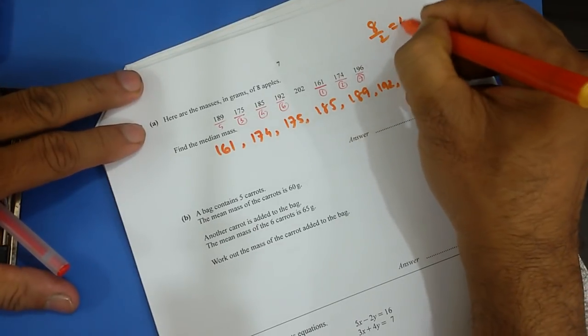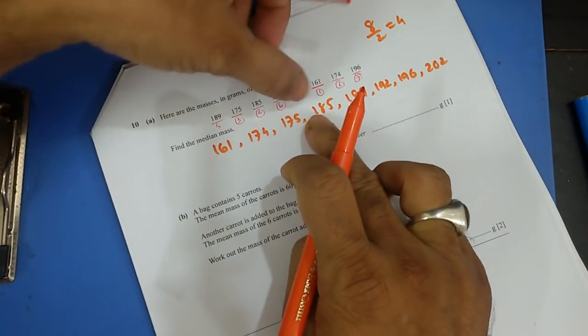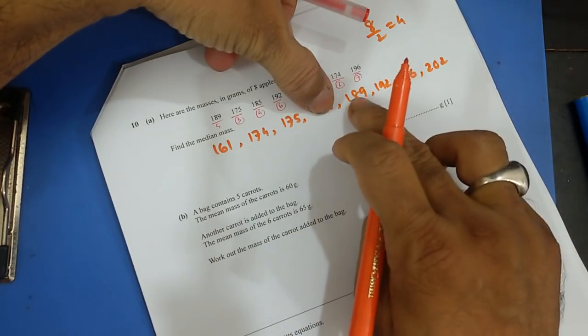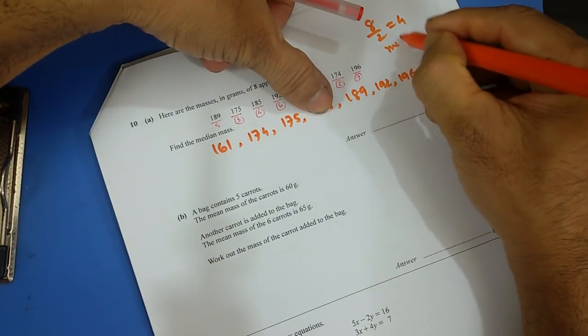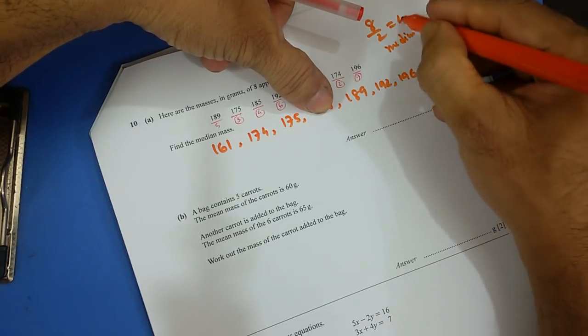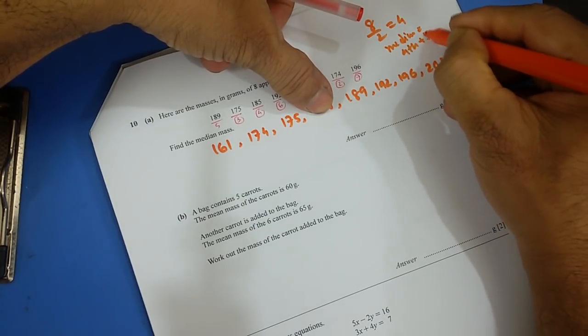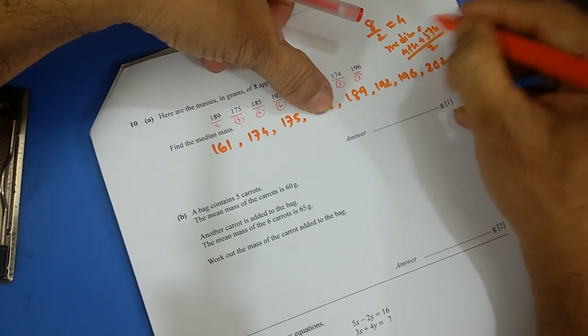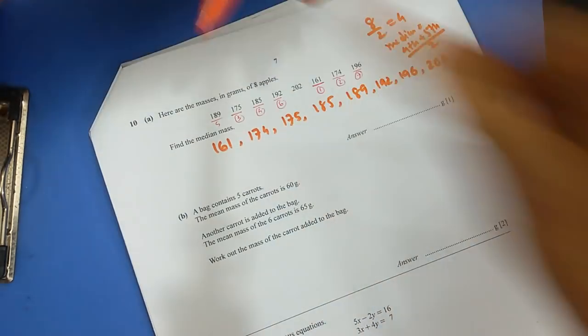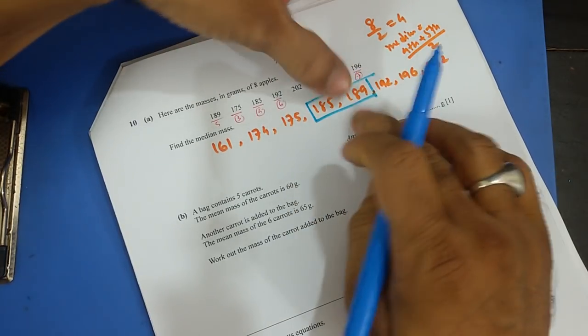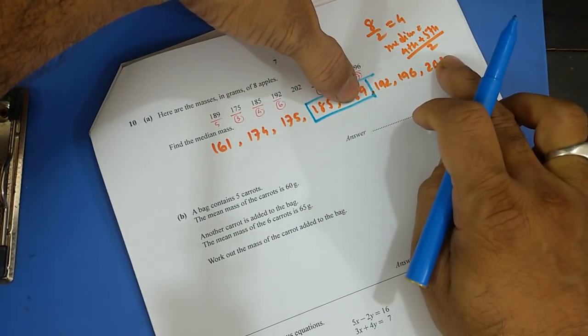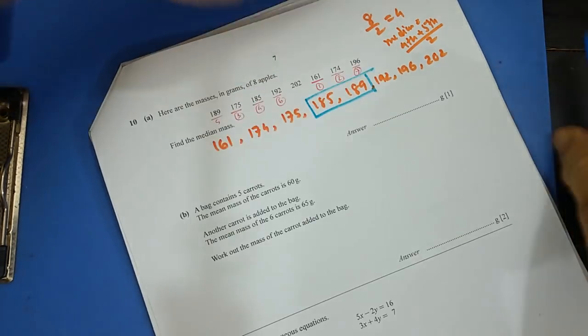8 divided by 2, that gives me 4. 1, 2, 3, 4. Now if I take this side, 1, 2, 3, 4, 4 data, and this side is 3 data. So the median should be this term, the fourth, plus the next one, divided by 2. That's the average of these two. Then if I box it out, on the right hand side I have 3 numbers of data, and on the left hand side I have 3 numbers of data.